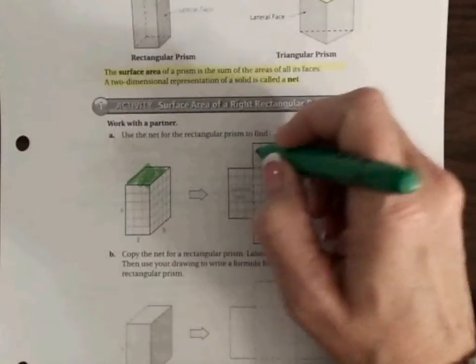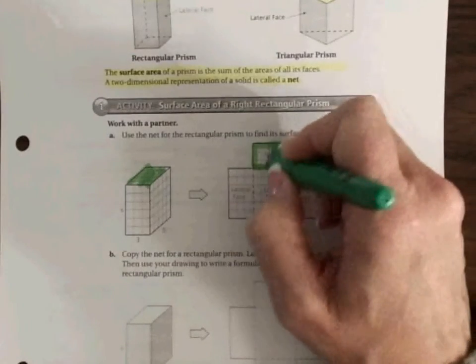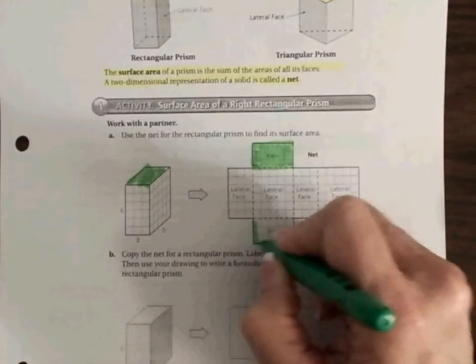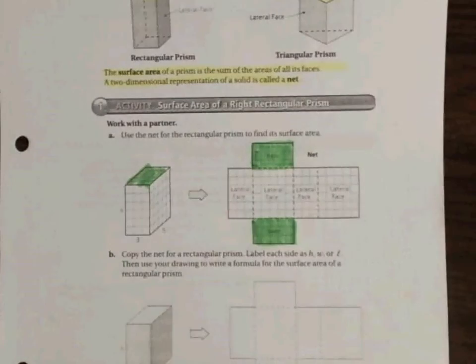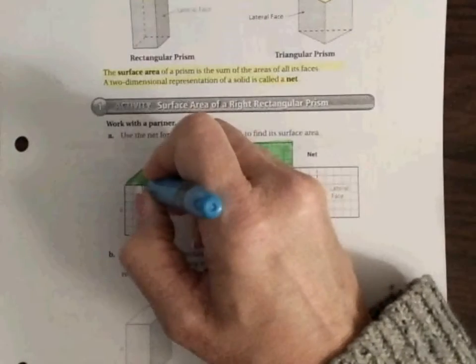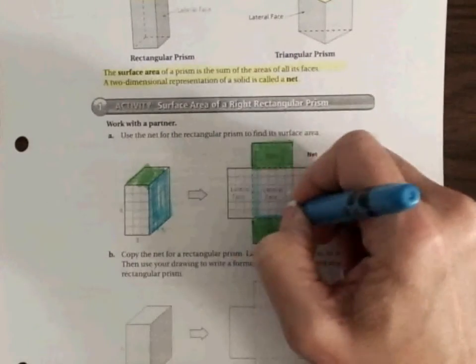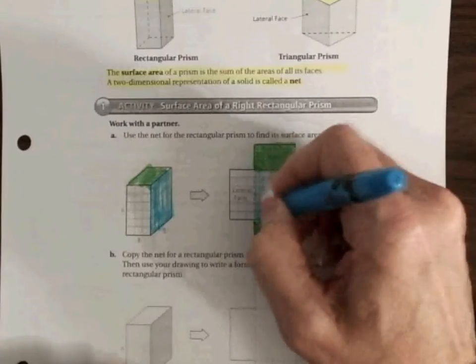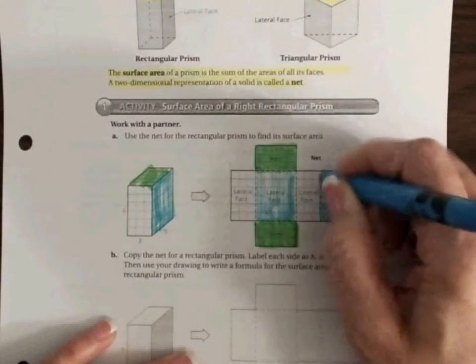And then I'm just going to show you on the net where that corresponds. And then we have this lateral face on this side, and we have one here, and this is where these correspond on there.